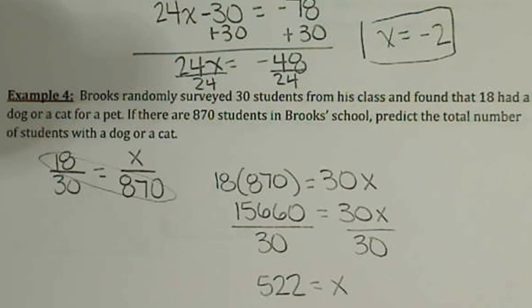So that's lesson 7.1 on proportions. We're going to use proportions the rest of the chapter, so don't forget how to use them or set them up. See ya in lesson 7.2.